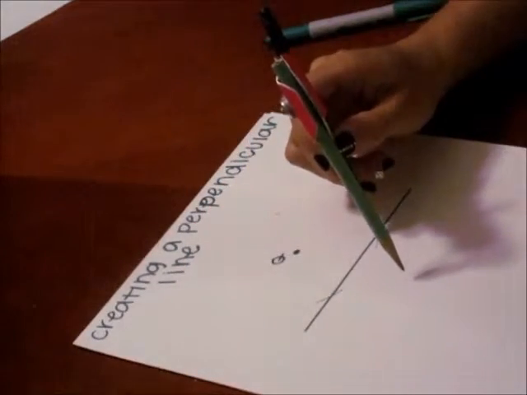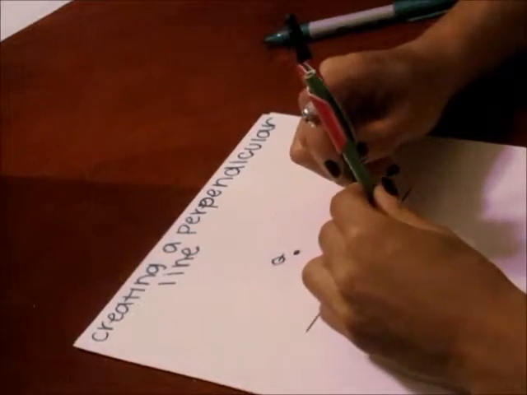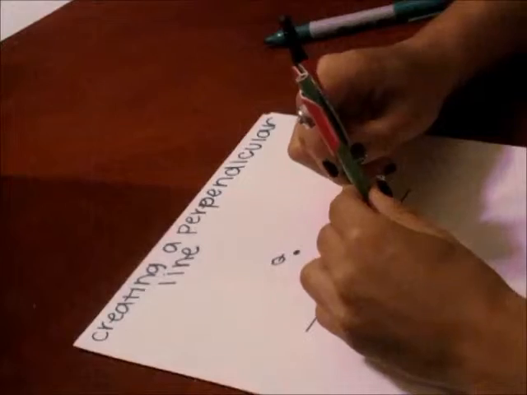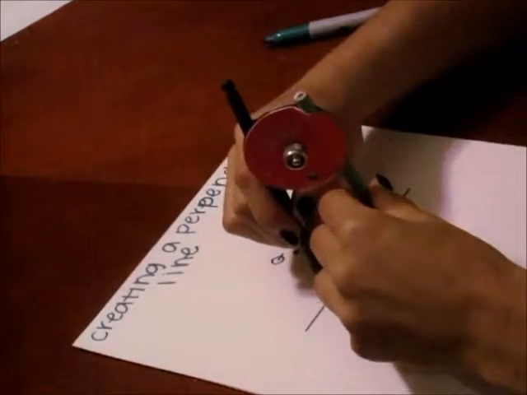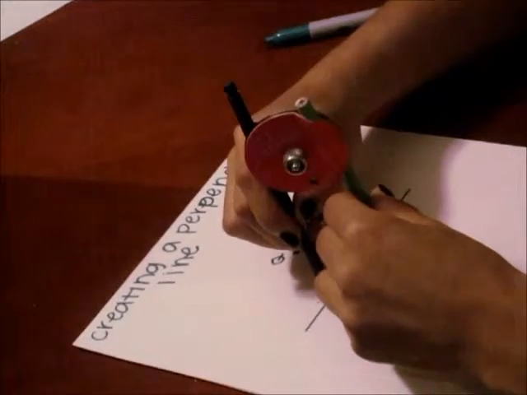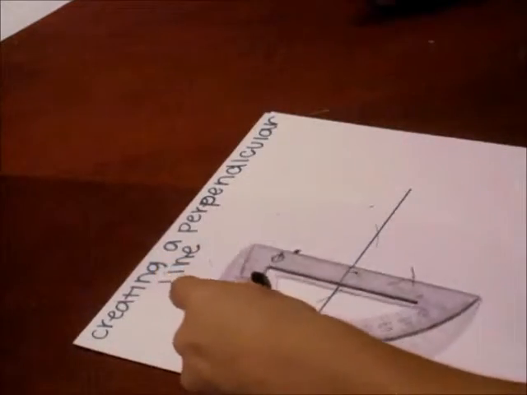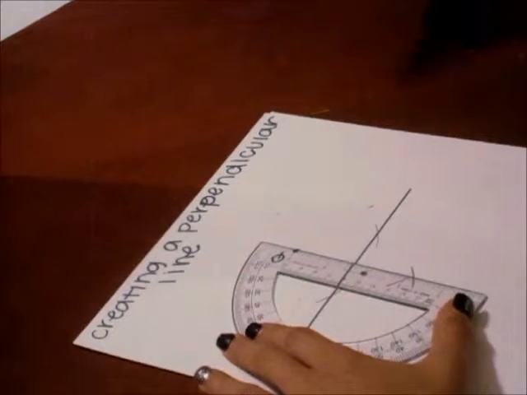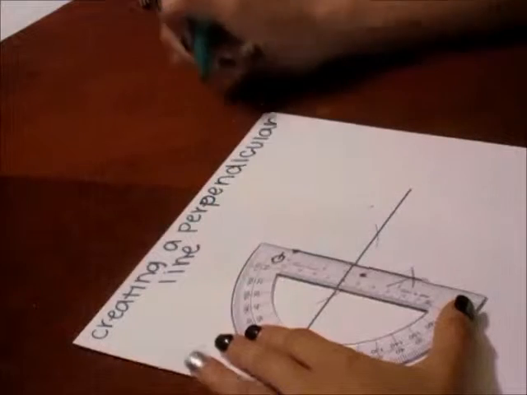Now, put the compass on the line that intersects the arc and draw another arc of the same width. Do the same to the other side. Now, draw a line through the intersection of the arcs. Now you have created a perpendicular line.